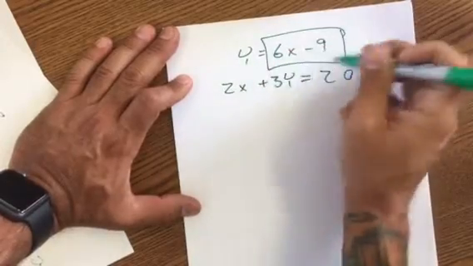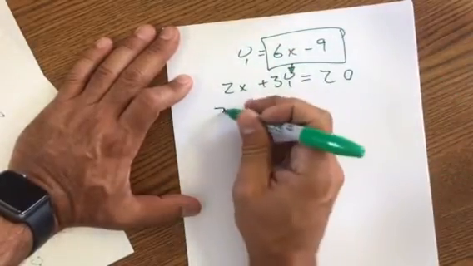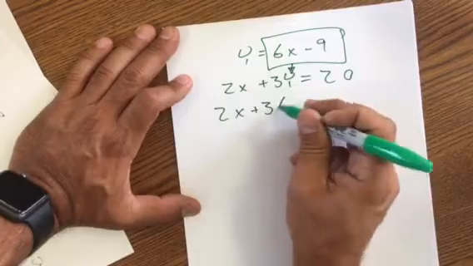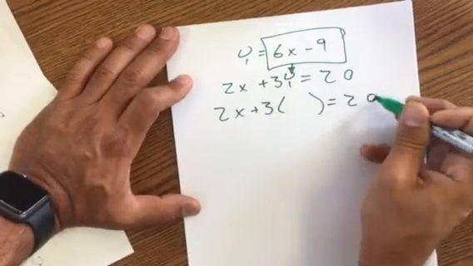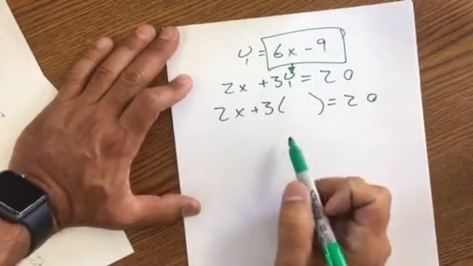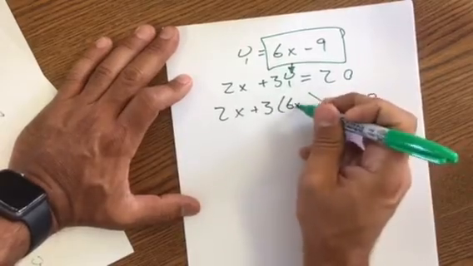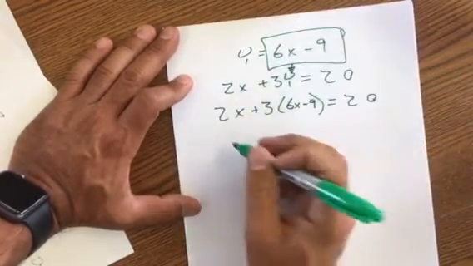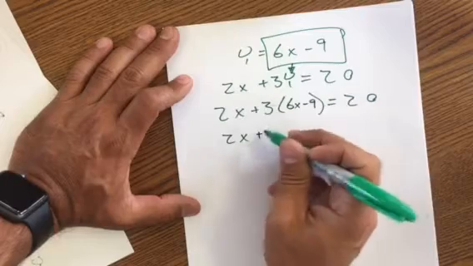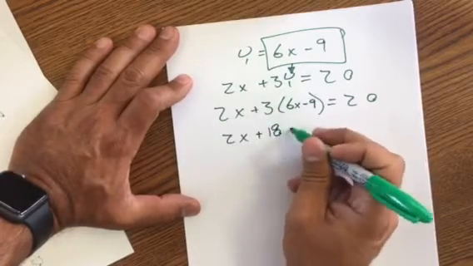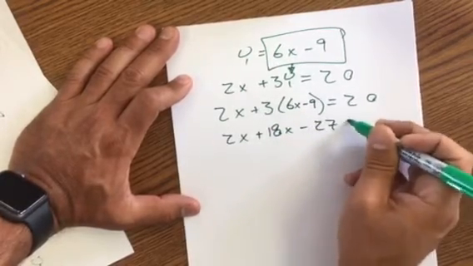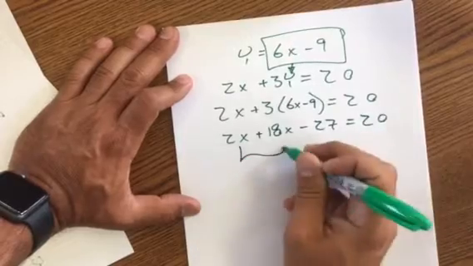So this is what y equals. I'm going to plug that in for the y. Rewrite this whole equation, except for instead of the y, I just put parentheses. Plug in what the y equals. I'm going to distribute. I'm going to combine the like terms.